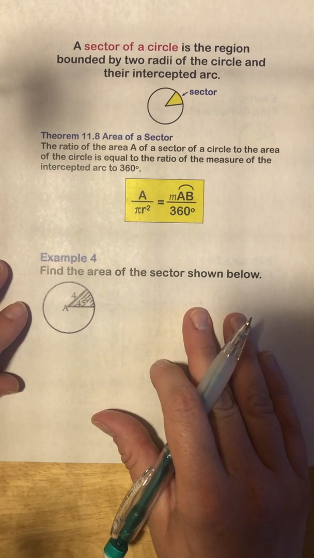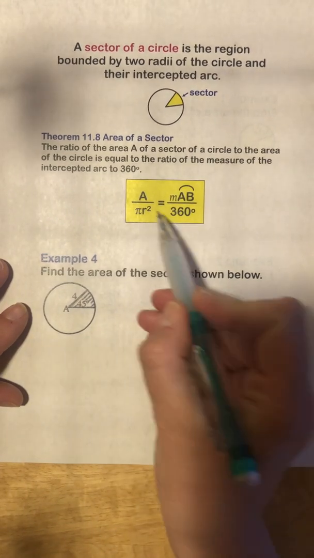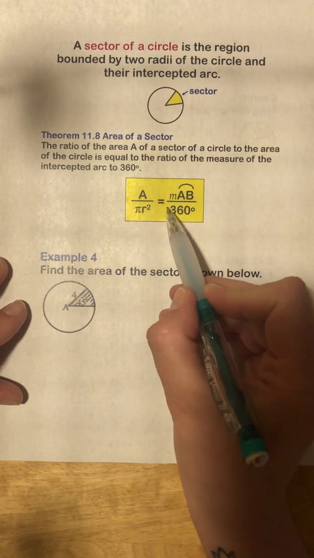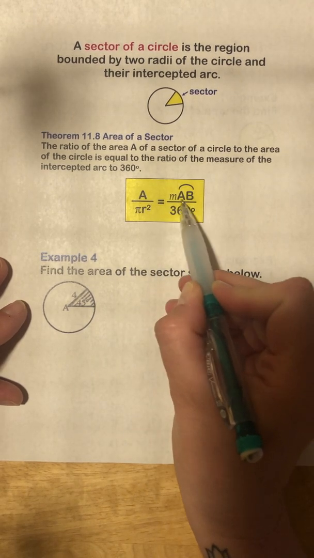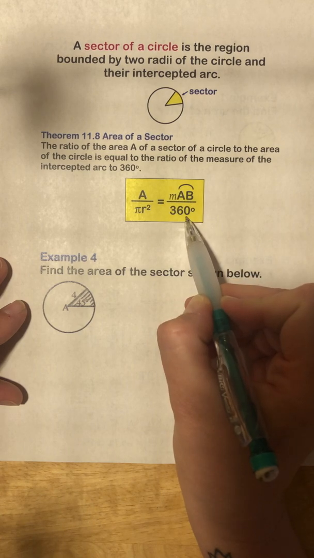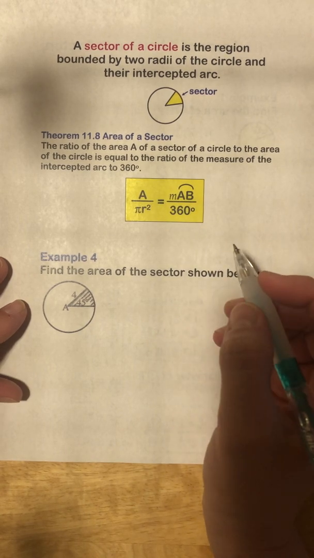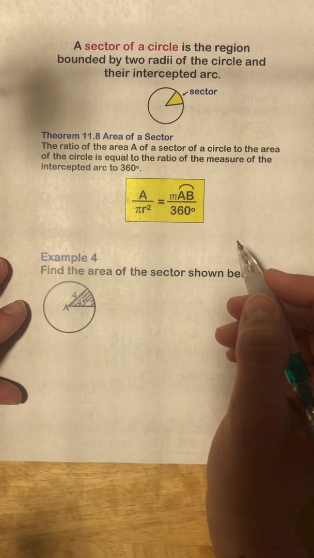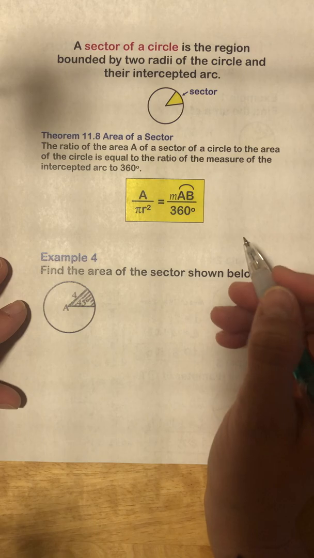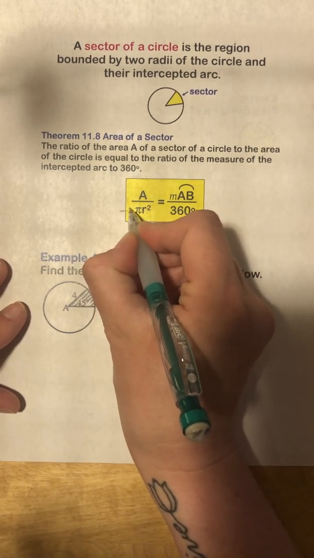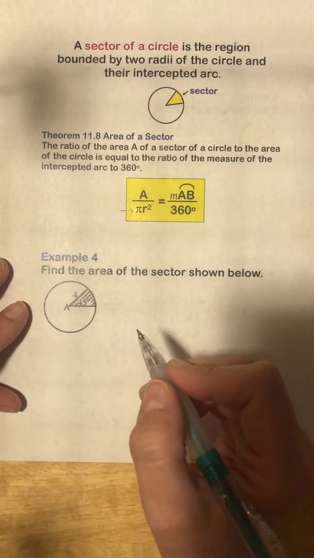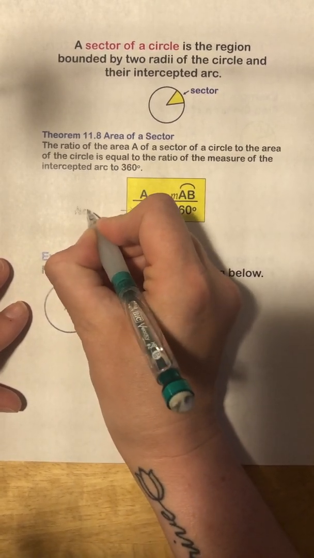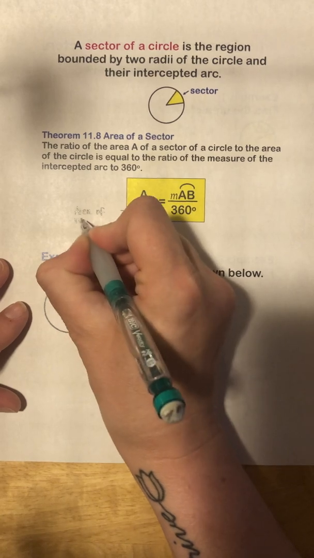Notice that we have a proportion. So proportions are nice. We have capital A over pi r squared equals the measure of arc AB over 360. So let me explain what each of these things mean. Let's think back to what a fraction means. You know, fractions are part over whole. Well, pi r squared, we just talked about that on the other side of this page, that it represents the area of the whole circle.